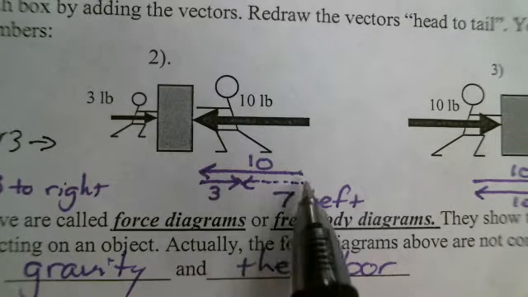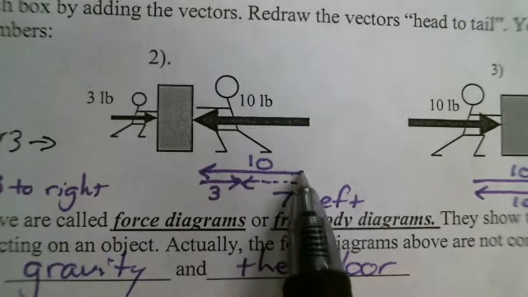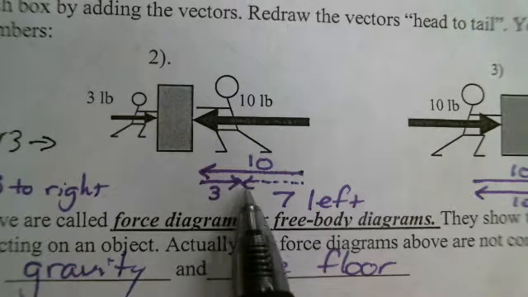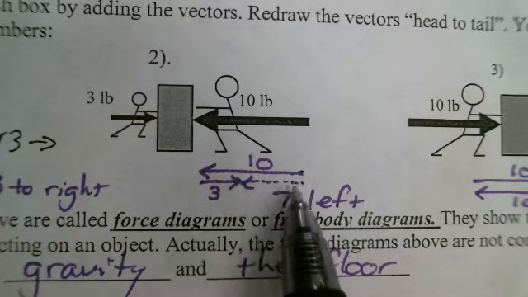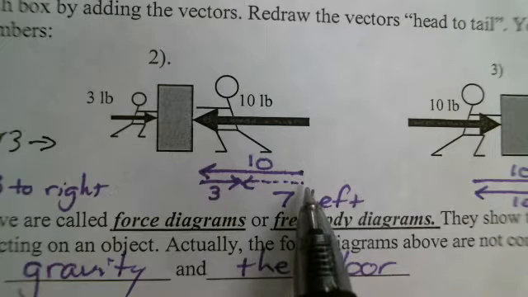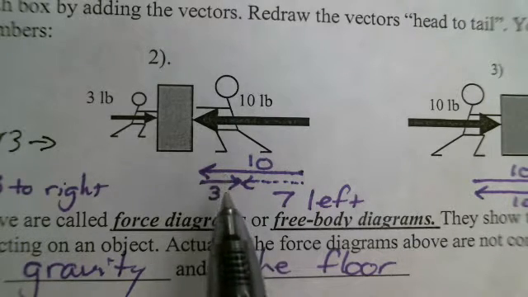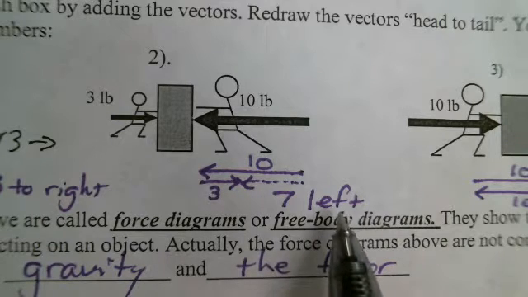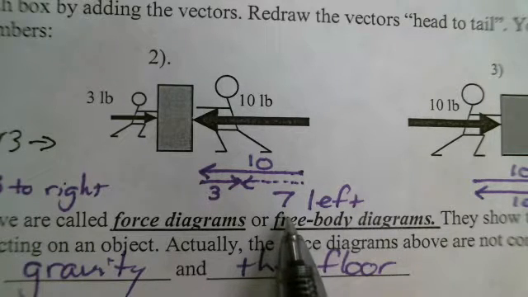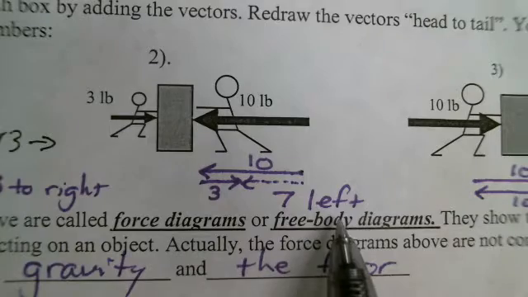The answer is going to be from the tail of the first to the head of the second. And the distance here, you can see, is going to be 7. We end up subtracting when these forces are in direct opposite direction. And so we have an answer of 7 pounds of force to the left.